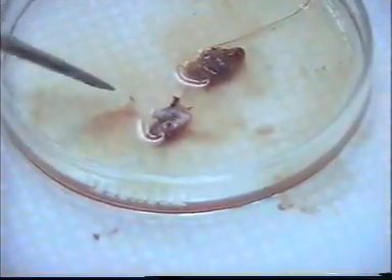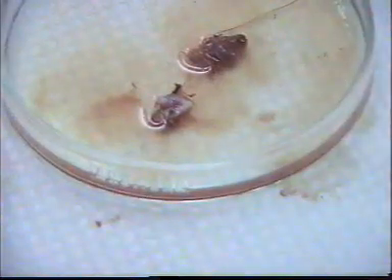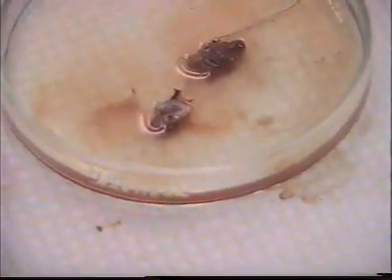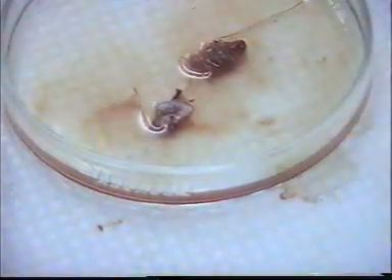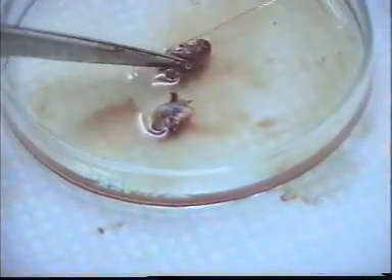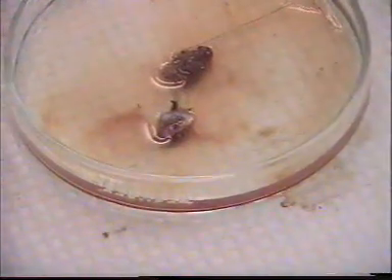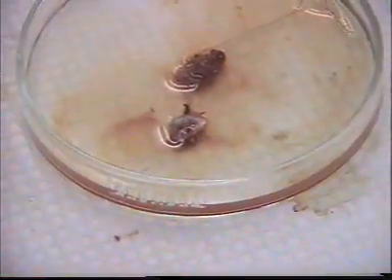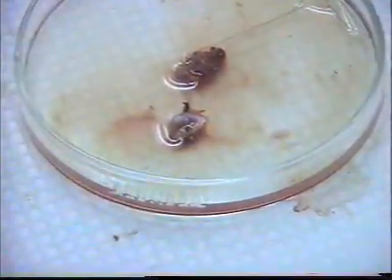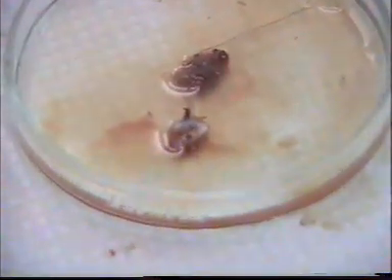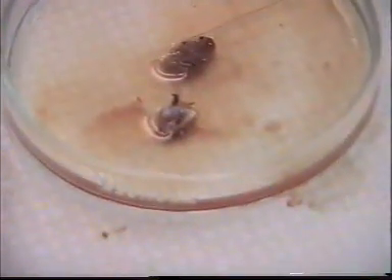See? Still beating independently. This is inherent rhythmicity.